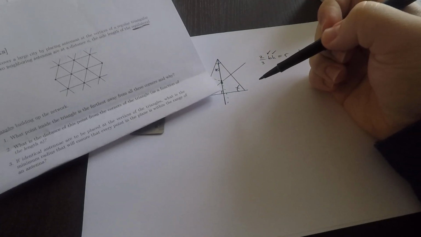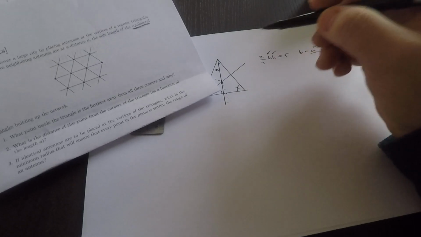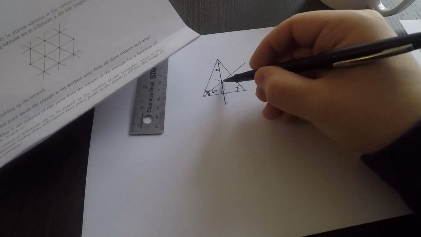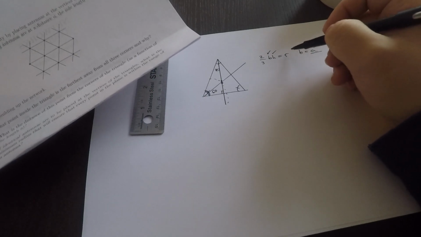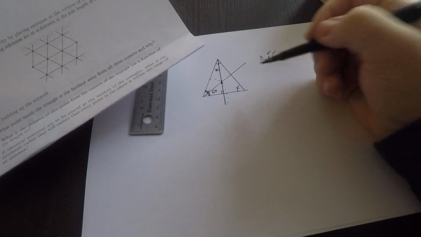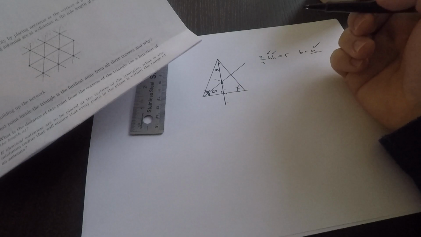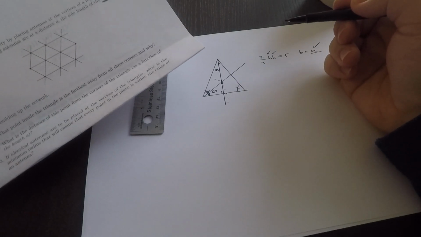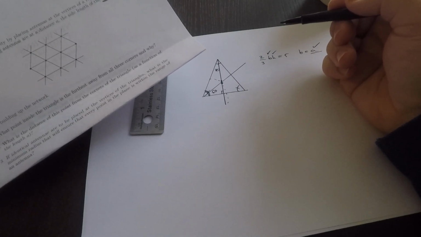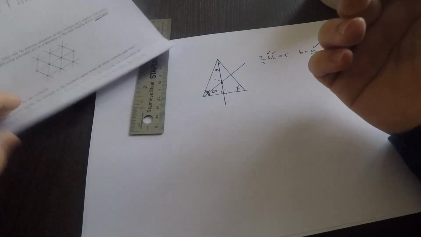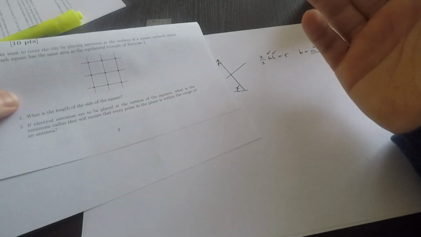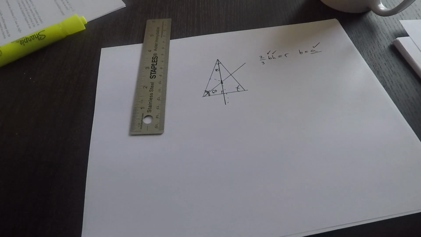If identical antennas are to be placed on the vertices of the triangle, then we know that the distance from the edge to the centroid must be the radius, right? And that'll be all we really care about. Okay, so I guess that answers this entire question. In a sense, it also answers the next question, but we'll take a look at that in a separate video.